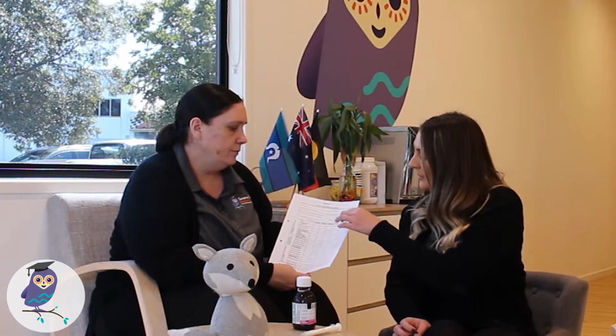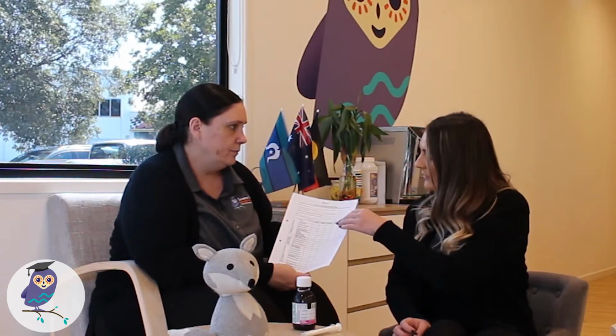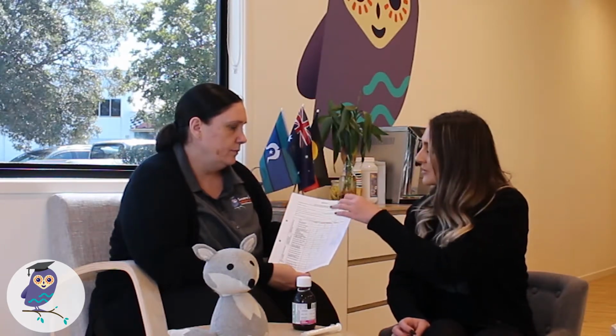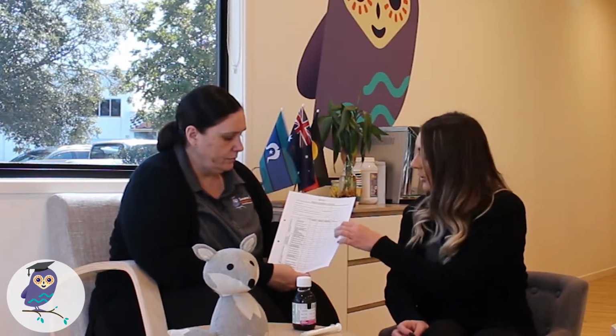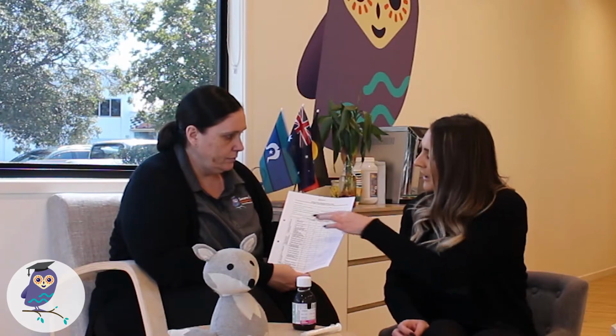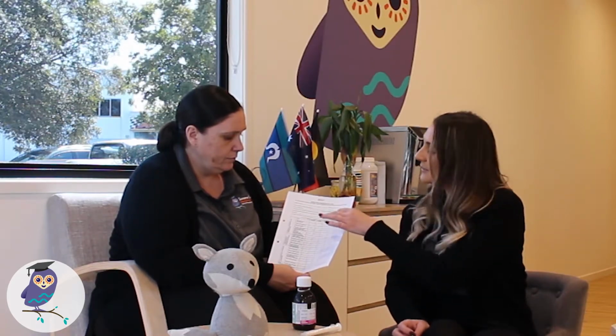And then as you go through the form, you'll need to complete it with the parent and make sure that you record the time, the dosage, and how the medication needs to be administered. So it might be oral, it might be ear drops or eye drops, that you pop that information on. The parent does have to sign again to authorise this to occur. And then once all that information is completed, the parent can then leave, and you will then take the medication to where it needs to be stored.